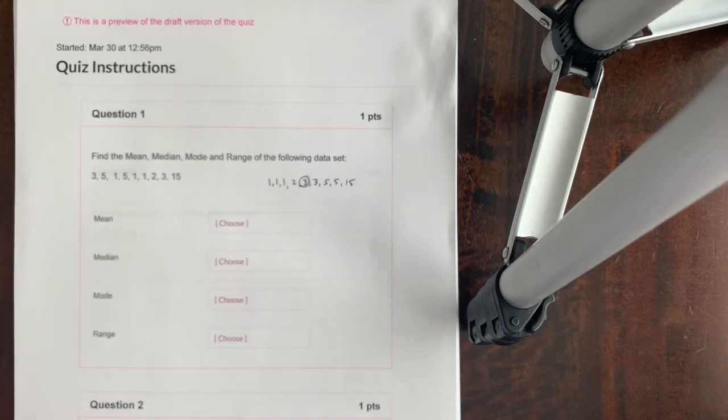This is the Chapter 7 review for our test coming up, data analysis. I'm going to go through the review so that you have access to how these work out if you have any questions. But if you have not done the review yet, I encourage you to stop this and do that first. Then if you get stuck, you can come and check out the video to see how they work.